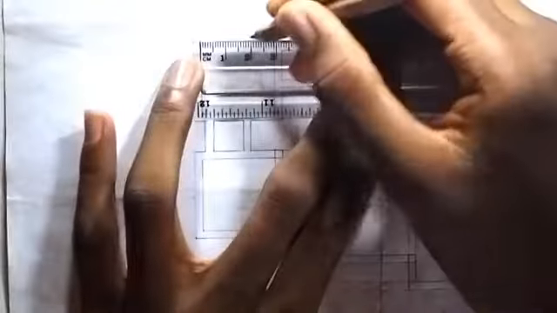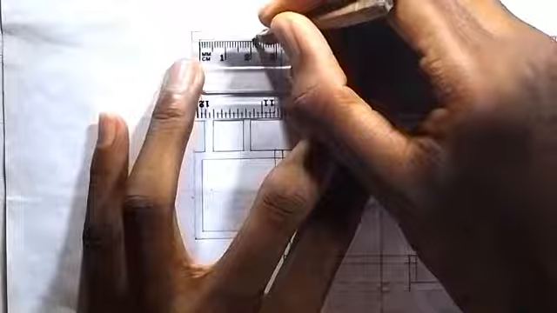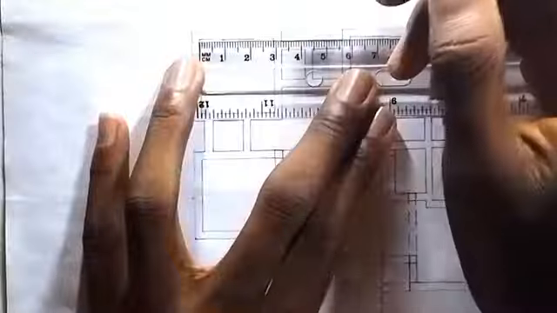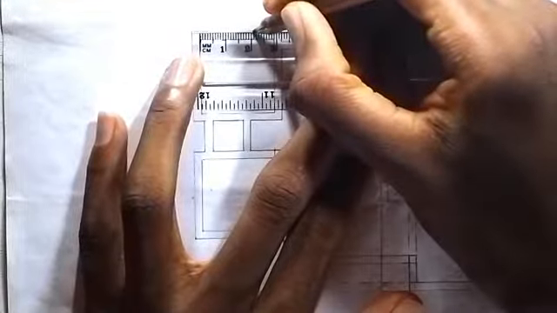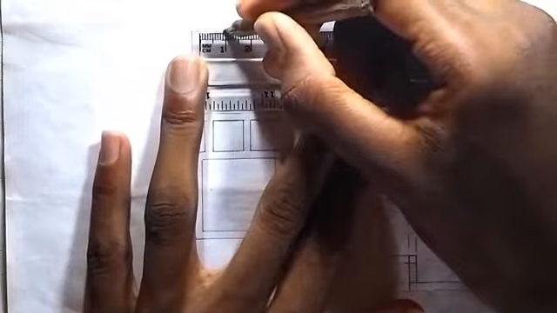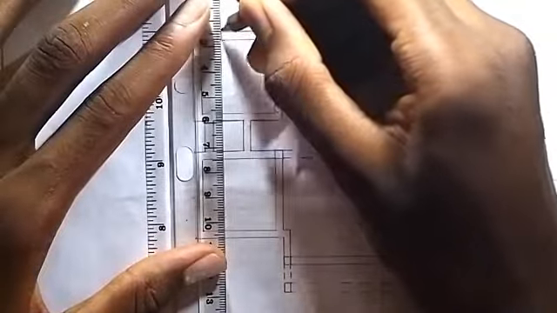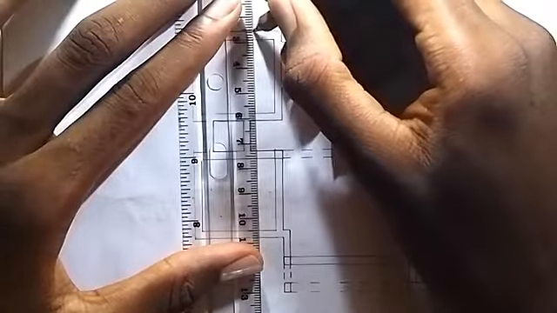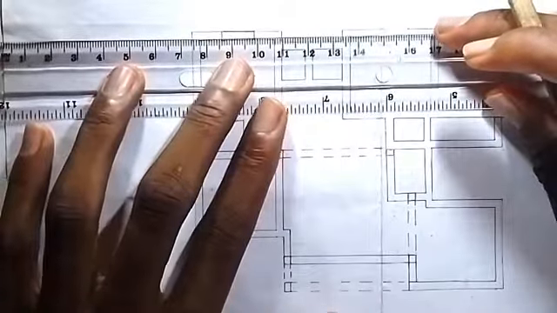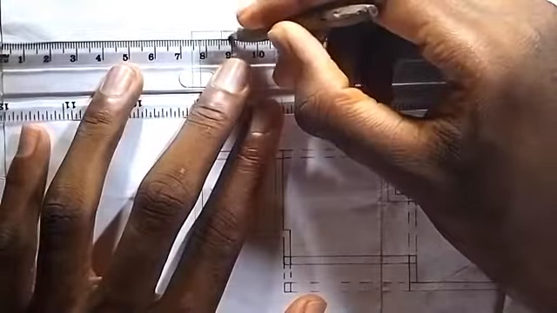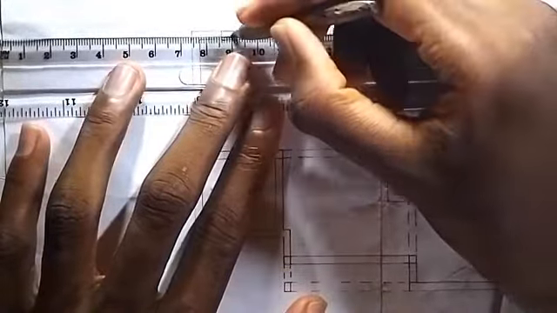So I can just use it here in my window, mark off here. I can also come here, mark it. Then I'll join here, and also join here. So for the window, this is how we do it. We just put 3 stripes in between: 1, 2, then 3. This is what we use for the window. So I've done this first one.